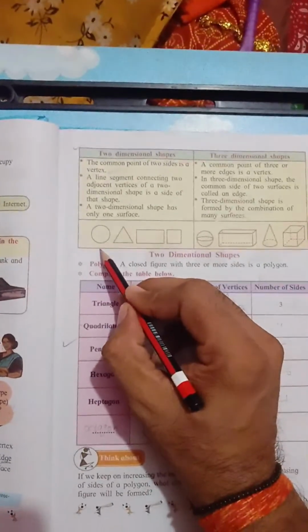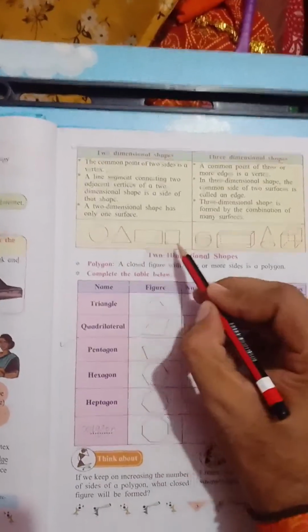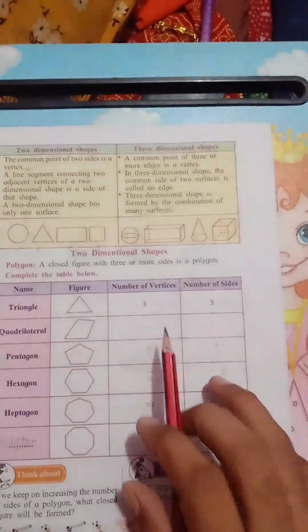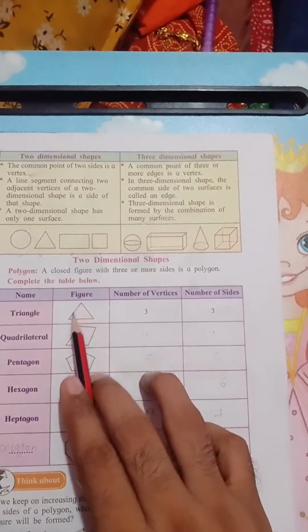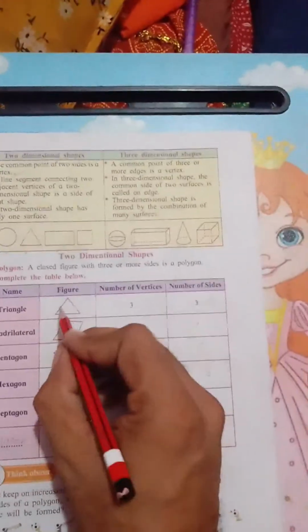For example, circle, triangle, rectangle and square. Next, in triangle there are three vertices and number of sides are 1, 2, 3.